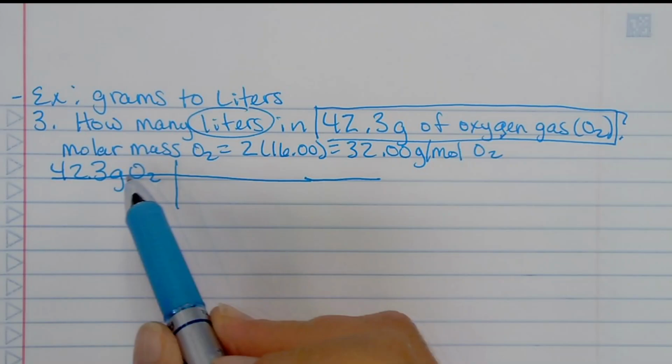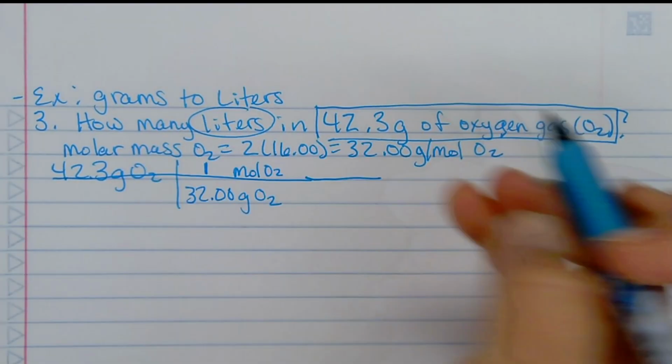But I'm beginning at grams of O2. Okay, so now I'm going to have to add in here my molar mass. Remember, the number goes with 32 to 1 mole. But I'm not there yet. So there's 2 ways you can do this.